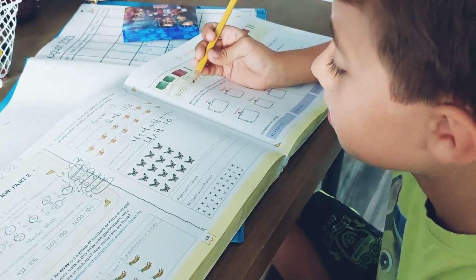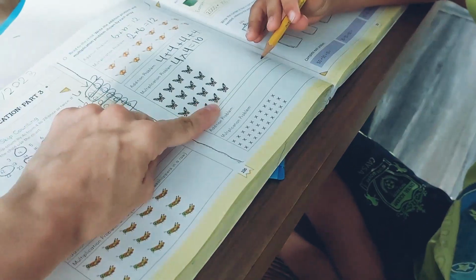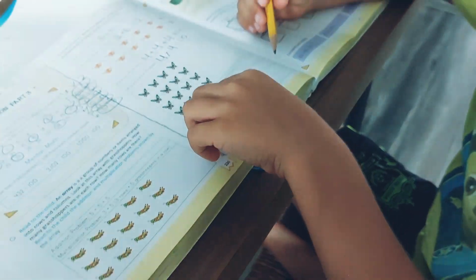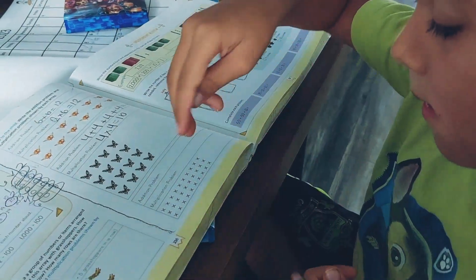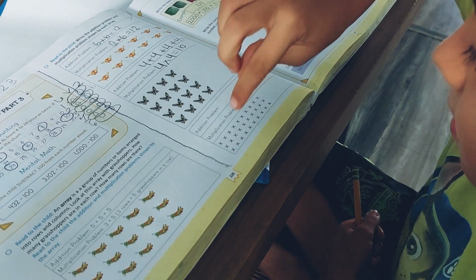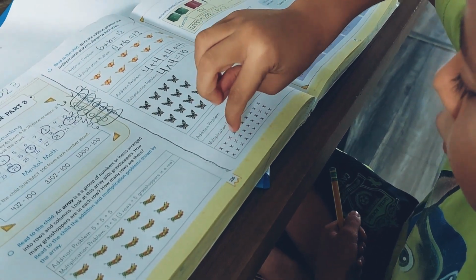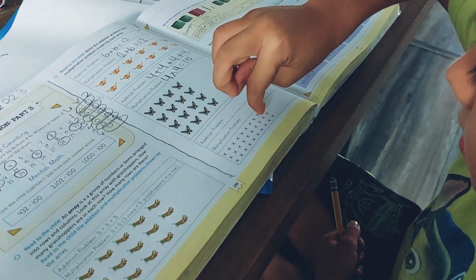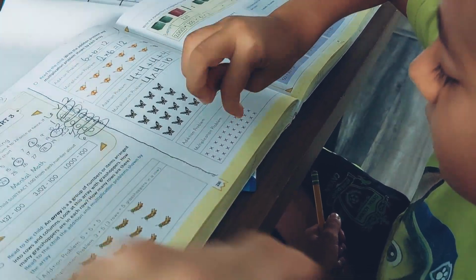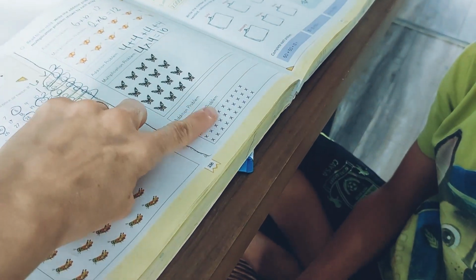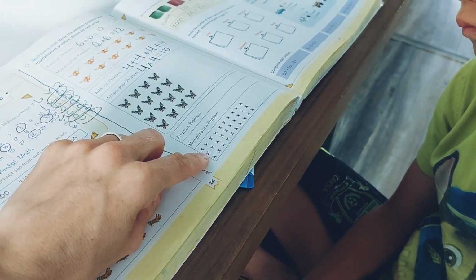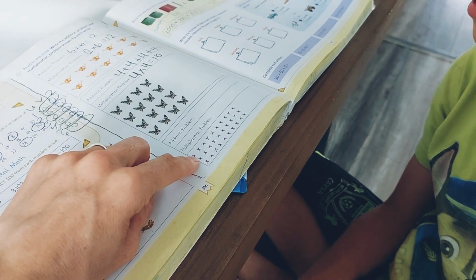All right. Where am I? Right here. So now we're doing this array. An array is when you arrange pictures in rows and columns to show a multiplication. 6, 8, 10. Wait. 1, 2, 3, 4, 5, 6, 7, 8, 9, 10, 11, 12, 13. Whoa. Are you going to count one by one when you know that's 10? If that's 10, how many are in the next row? Are the rows all the same?